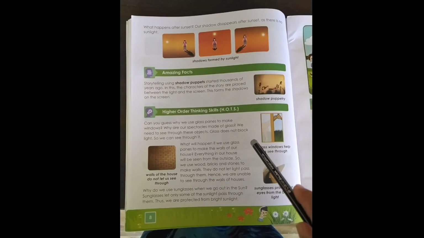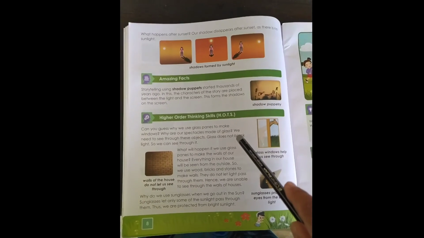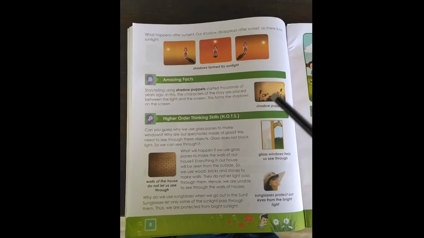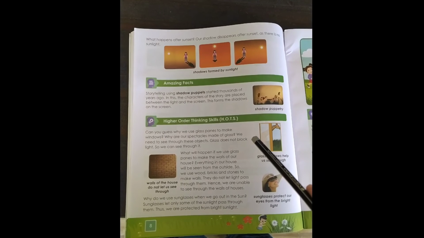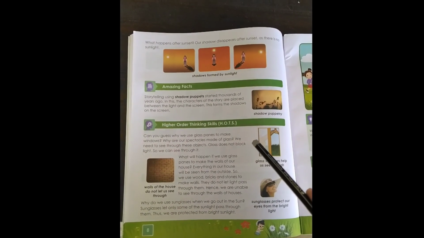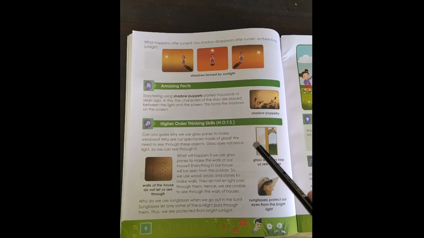What will happen if we use glass panes to make the walls of our house? Everything in our house will be seen from the outside. So, we use wood, brick and stones to make walls. They do not let light pass through them. Hence, we are unable to see through the walls of a house.